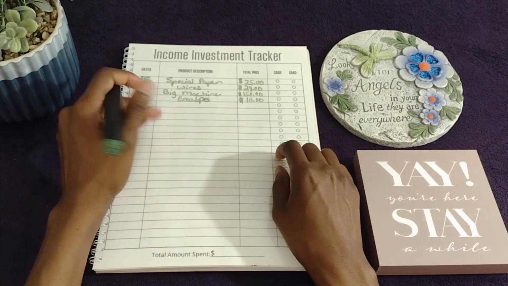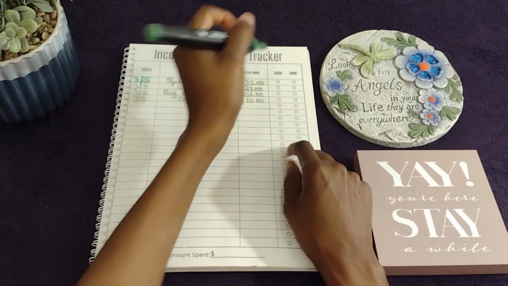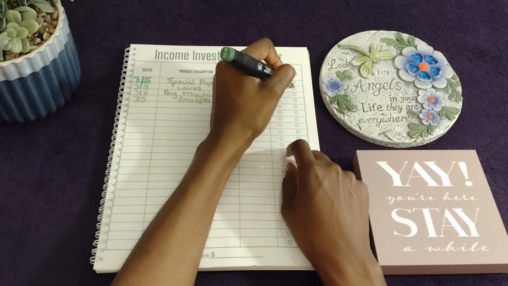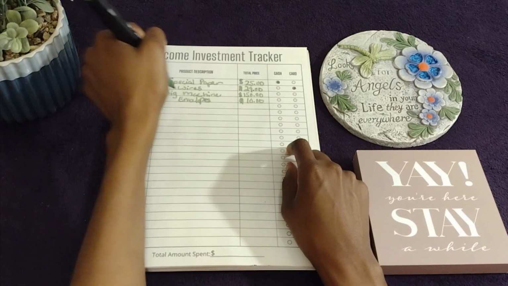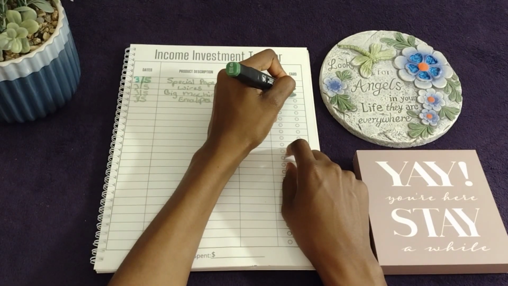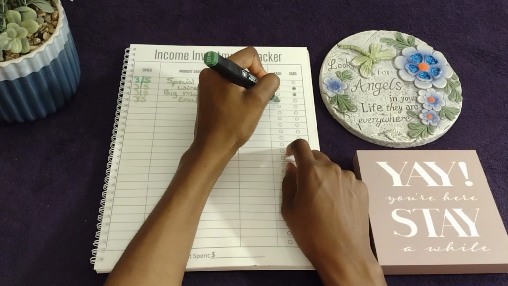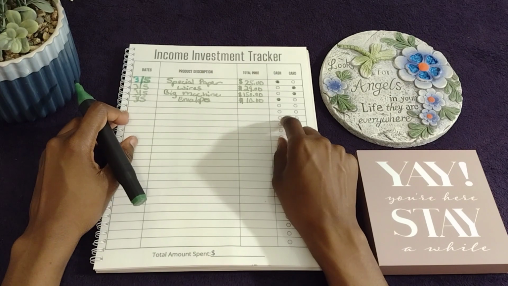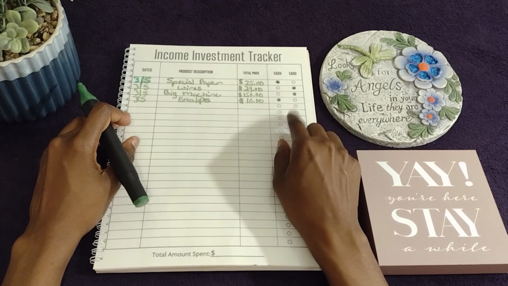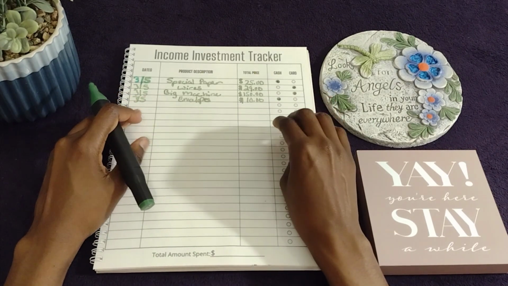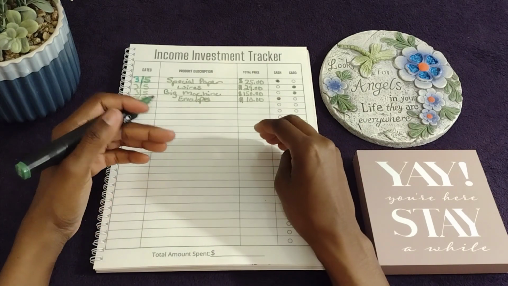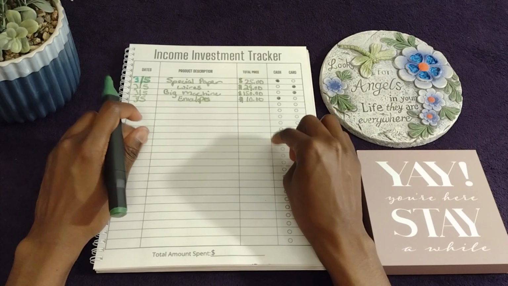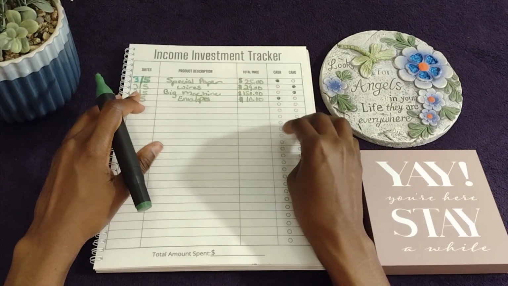For both trackers, okay? So the special paper, we're going to say that I used cash. So I'm going to bubble that in. Wires, we used card. Big machine, we used card. And envelopes, we used cash. Okay. And so what that does pretty much is letting me know that I did purchase those things immediately. Okay. This has nothing to do with preparing. This particular tracker is dealing with what you have done right then and there. Okay. So I just wanted to tell y'all that.